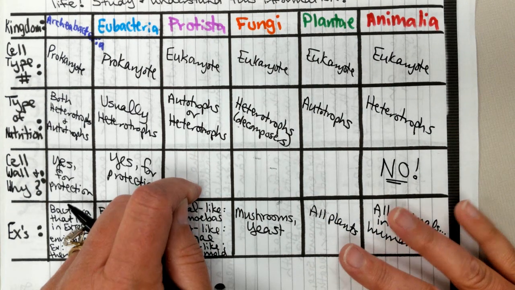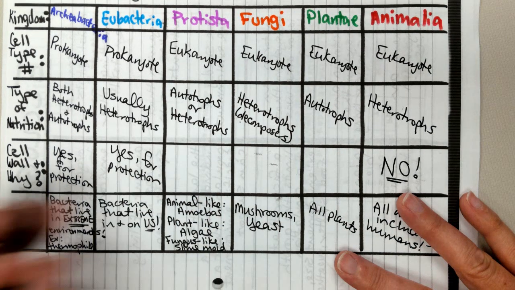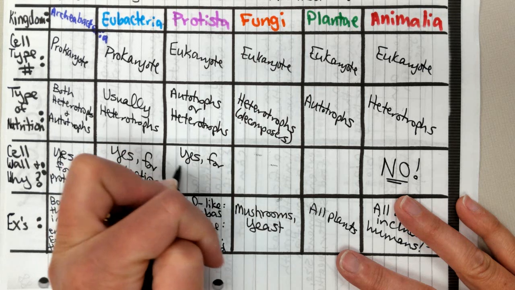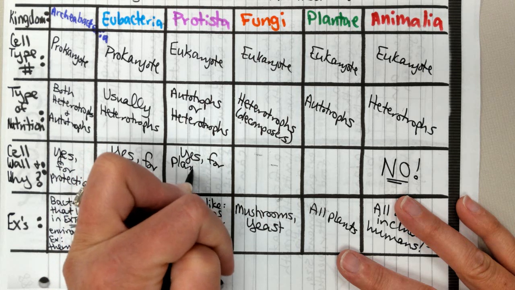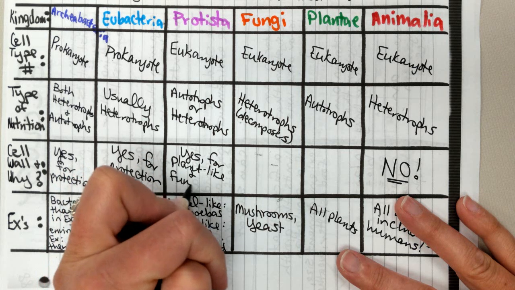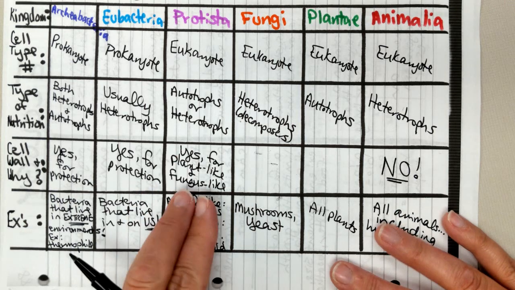Protista, they can have it because they're unicellular, but some of the animal-like protists might not have a cell wall. So let's just say yes for plant-like and fungus-like. Okay, they have them for protection.